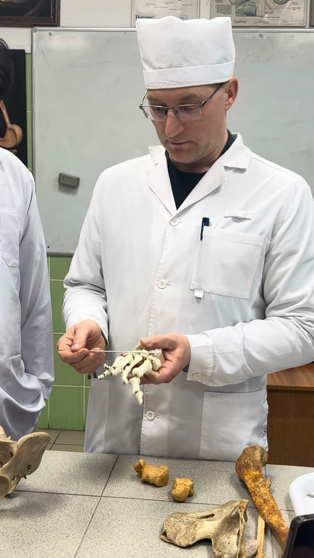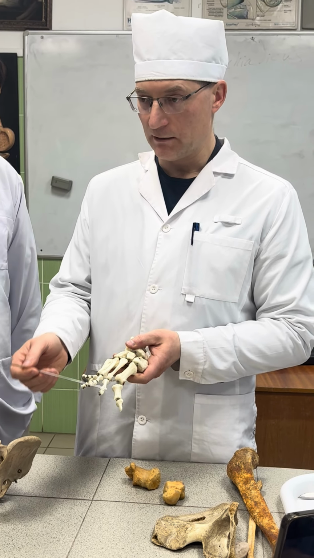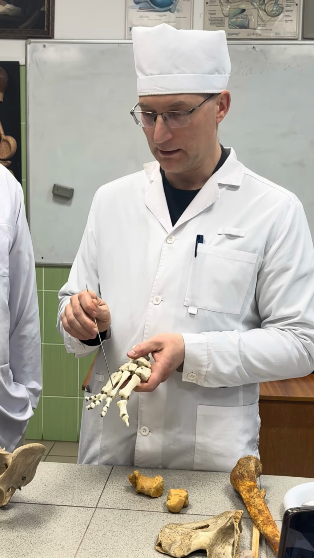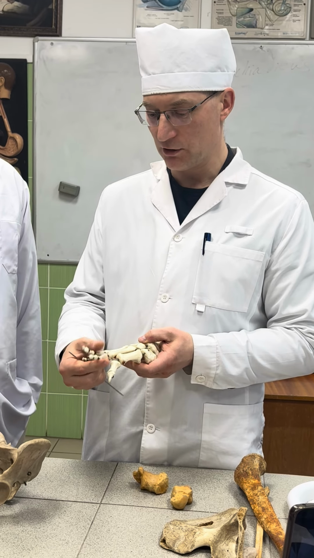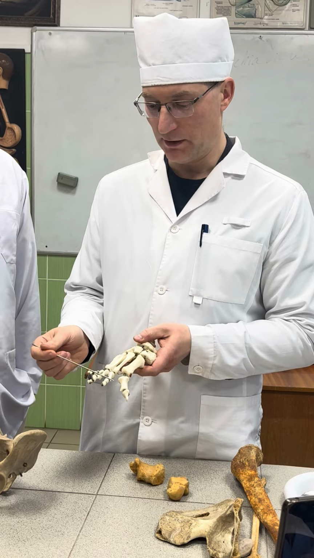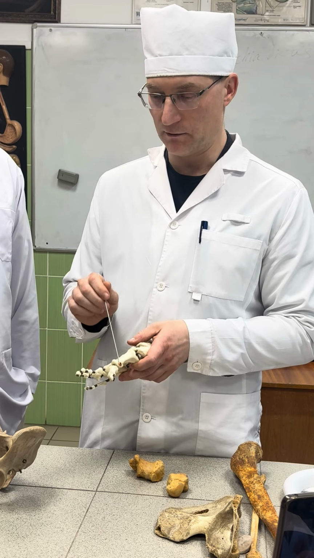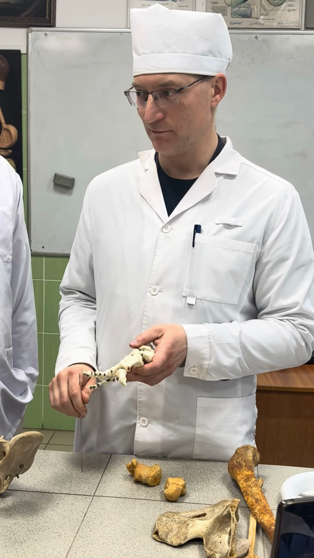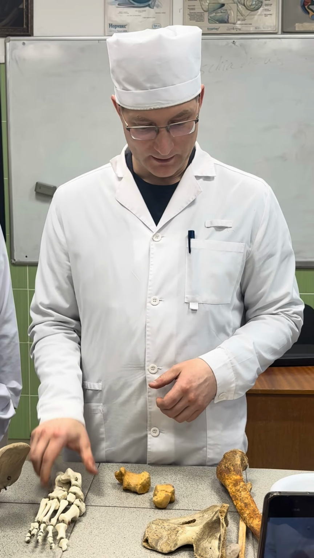After the tarsus we have the metatarsus, and then the phalanges. For these bones you should know base, corpus, and head. Of the phalanges we have proximal, medial, and distal, except the first toe, which has only proximal and distal. That's all.